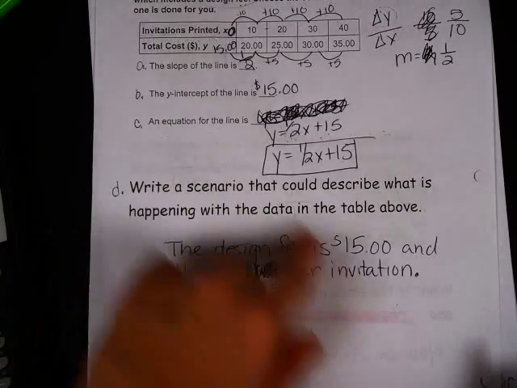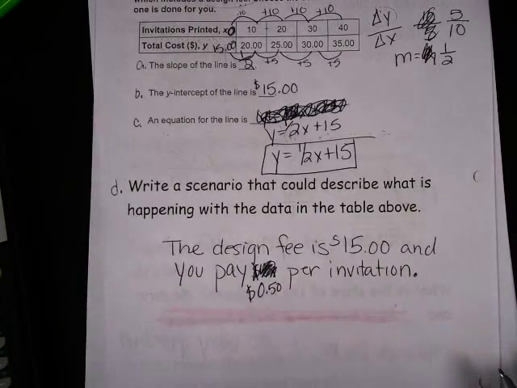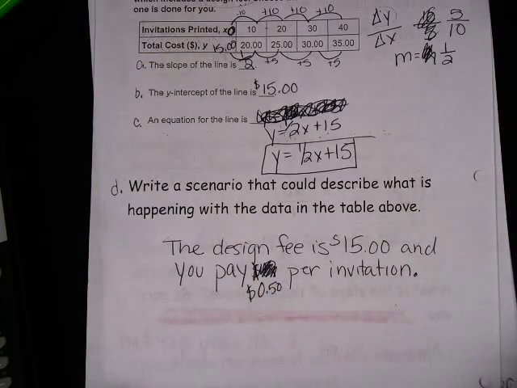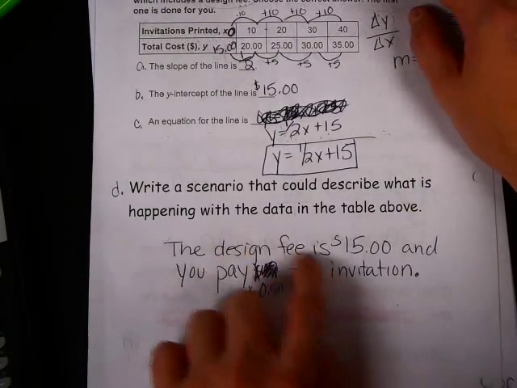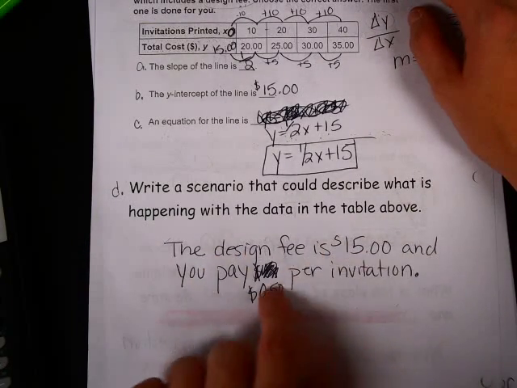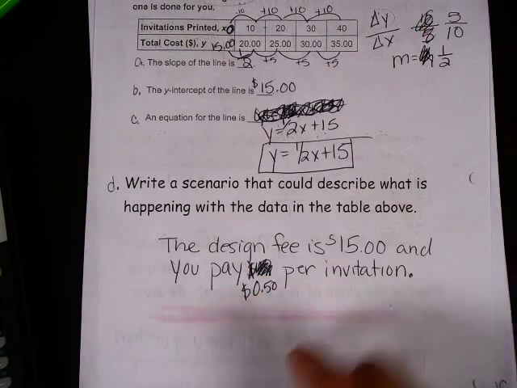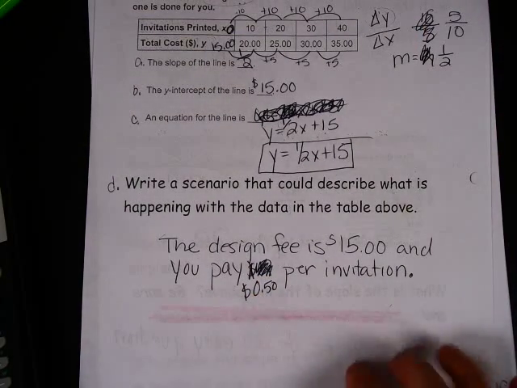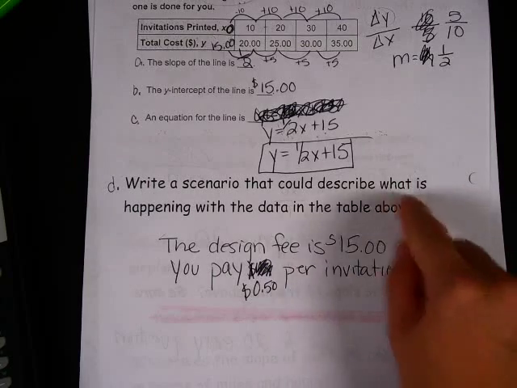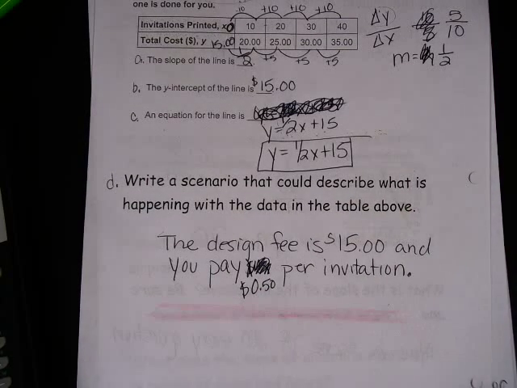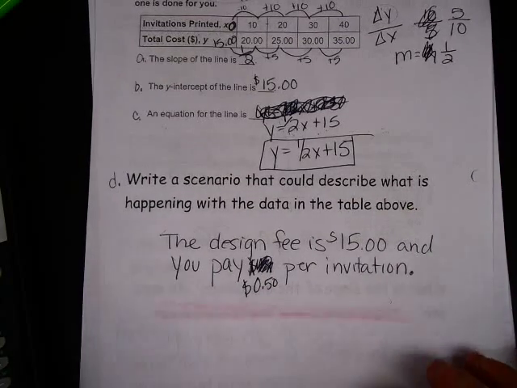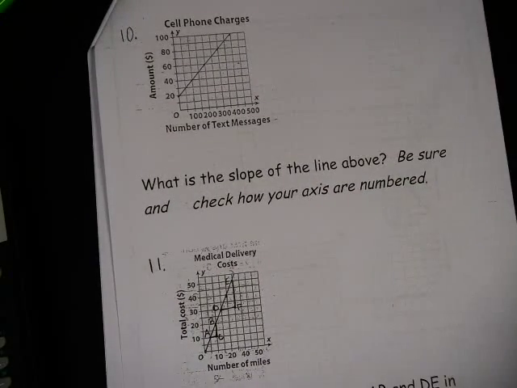And honestly, this is a very real world. If anyone's buying graduation announcements or wedding invitations, they do a design fee to set it up, and then it's a cost per card. And so it's 50 cents per invitation to be printed plus the $15 design fee. So, sorry guys, we fixed it. Okay, number 10.